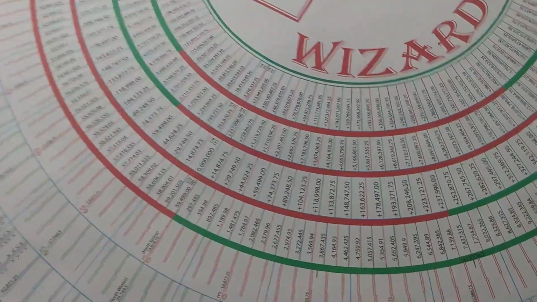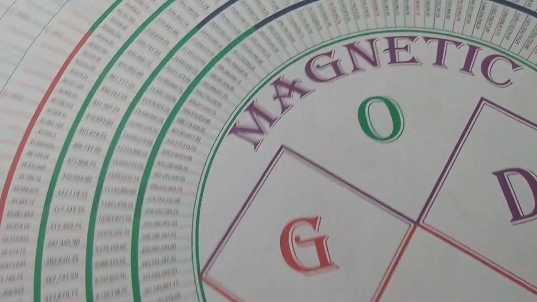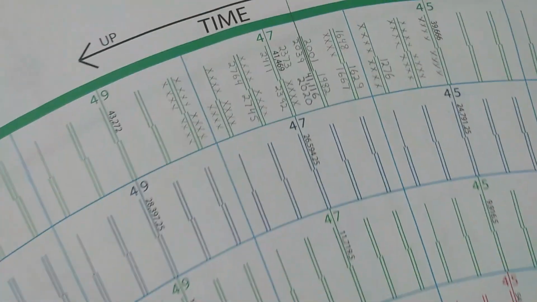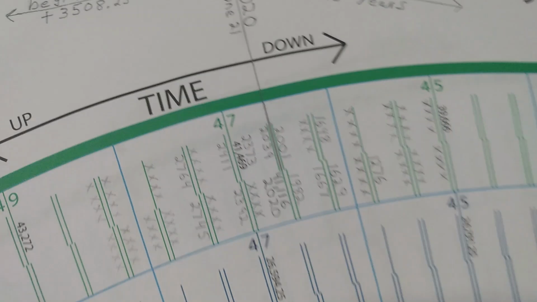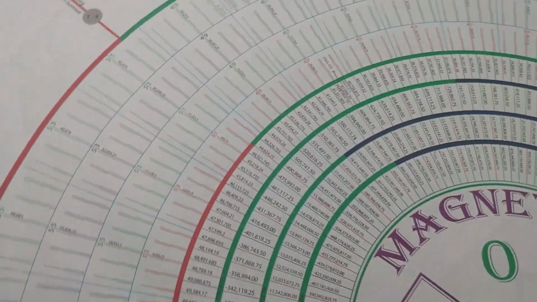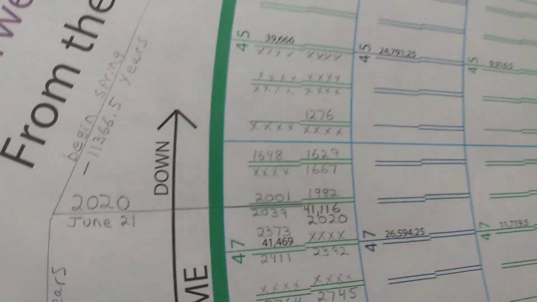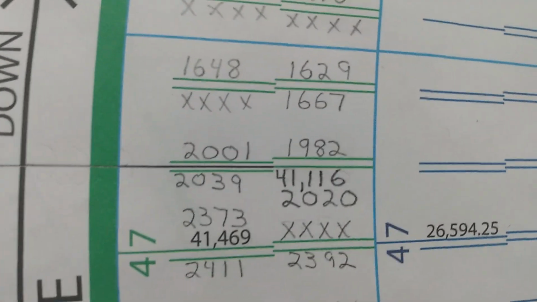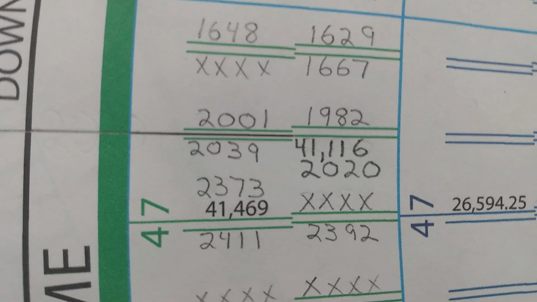So we'll start on the outer ring, which is North Summer. We'll take a look over here. This is our current time.